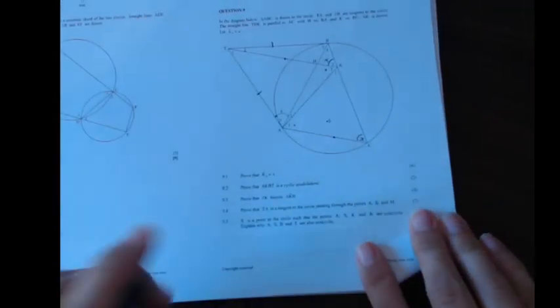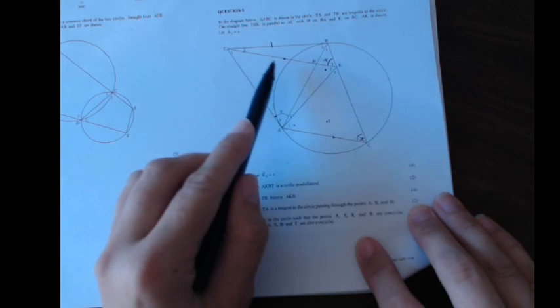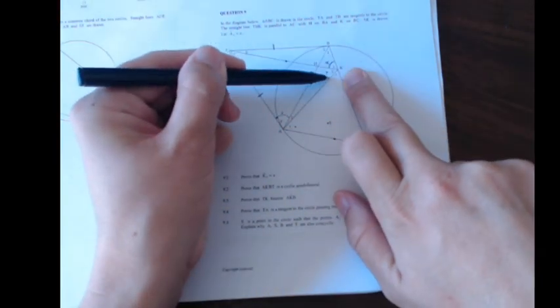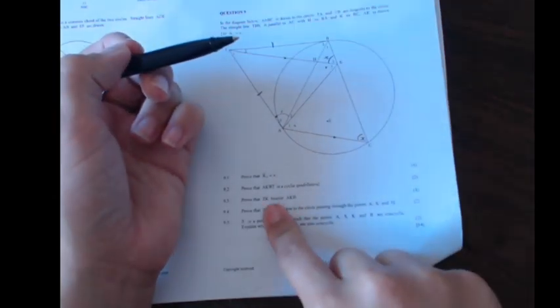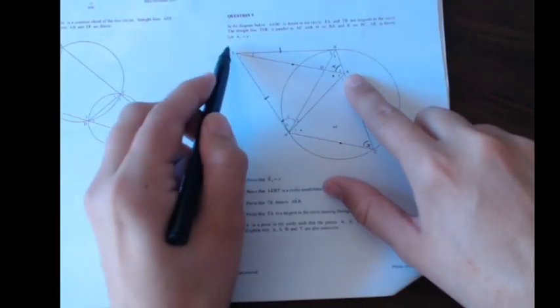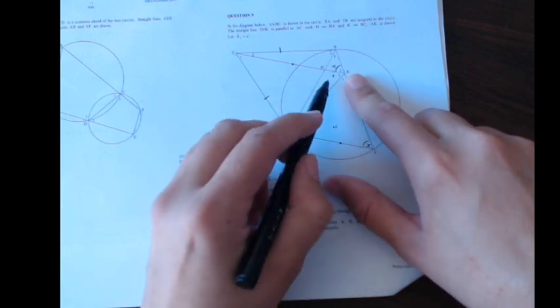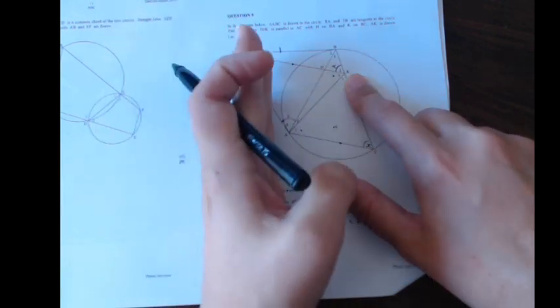Right, okay, that's 9.2. 9.3 says now prove that TK bisects AKB. So the angle AKB is this angle K2 and 3 there. And if I want to prove that TK, this line here, bisects that angle, bisects means cut in half, by 2, sect, cut.